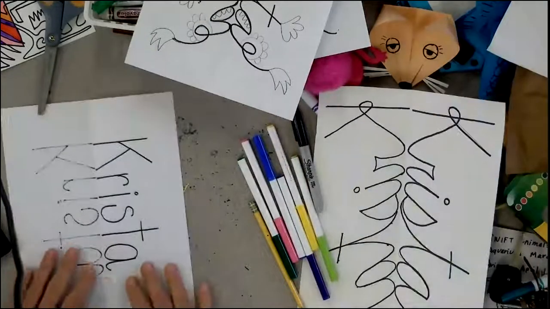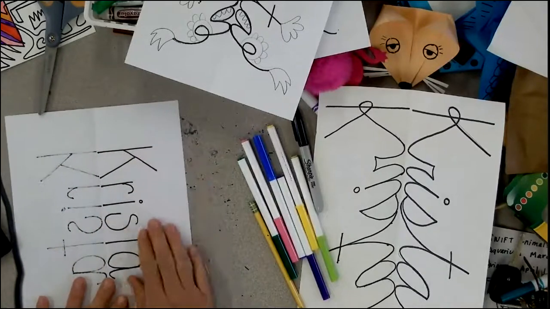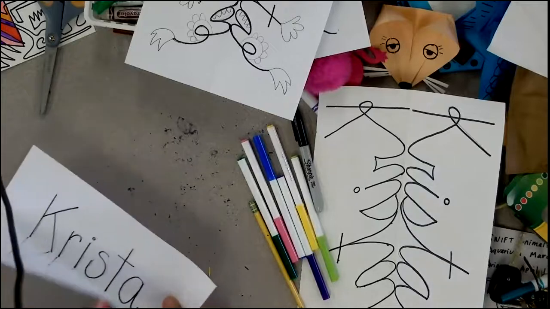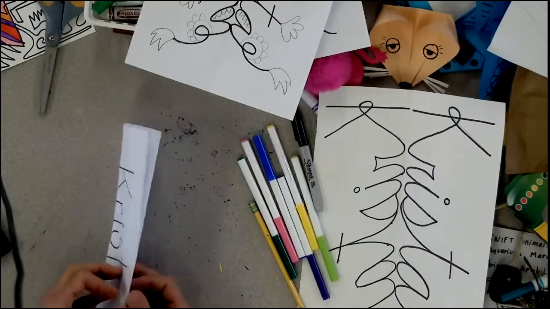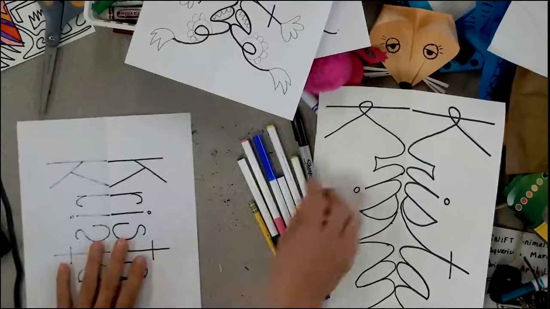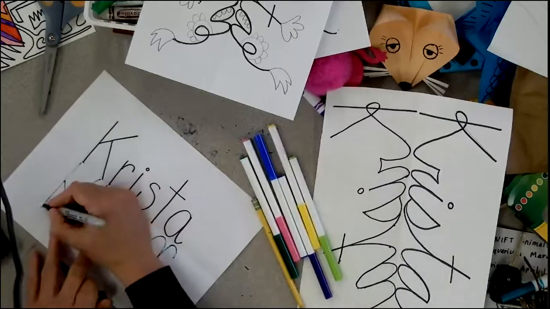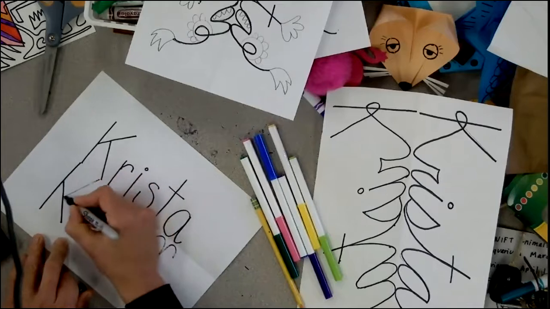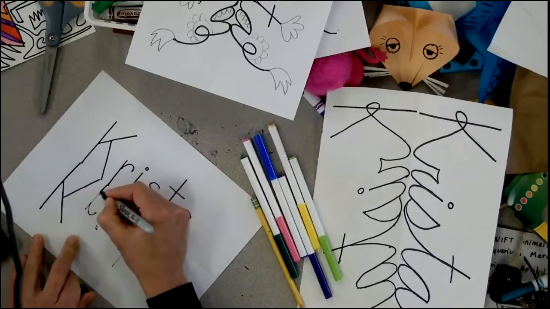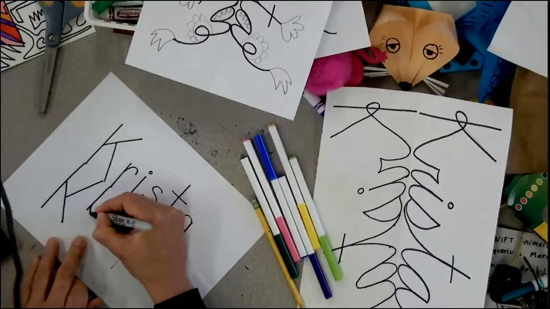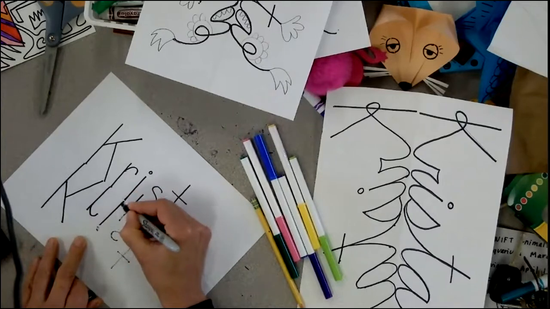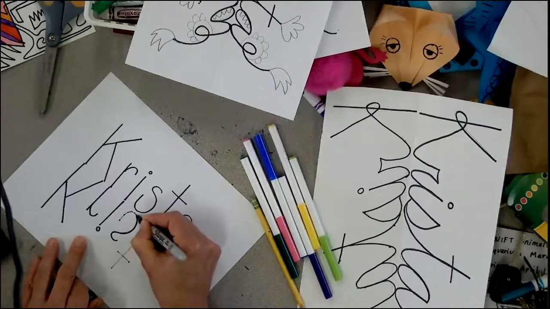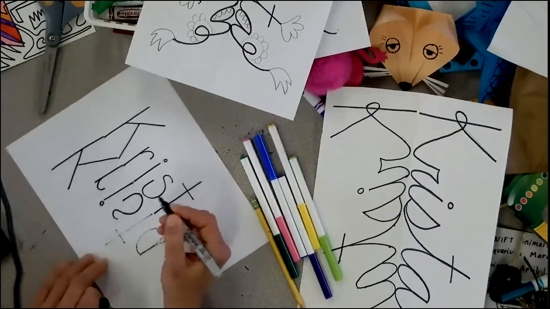So, if you have printed your name, you go through the same process. You can see how my Sharpie marker has bled through. So I would go through the same process of outlining, or not outlining, but just going over these letters again. And let me tell you that printed letters make just as interesting shapes as cursive letters.